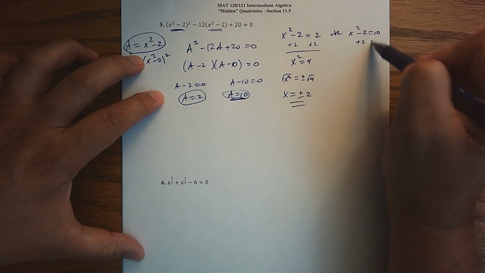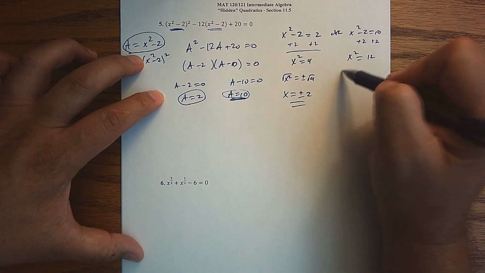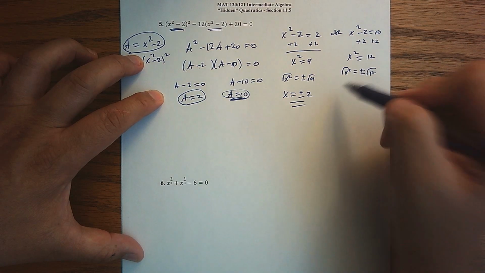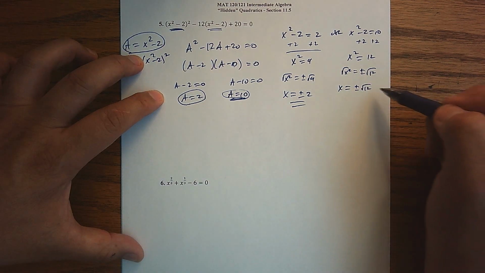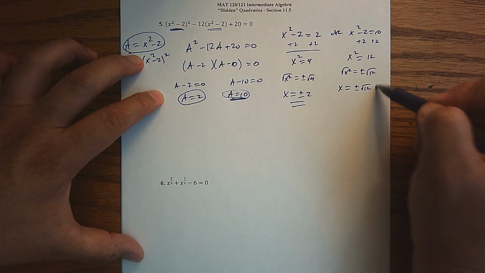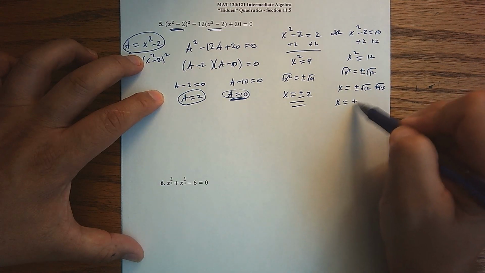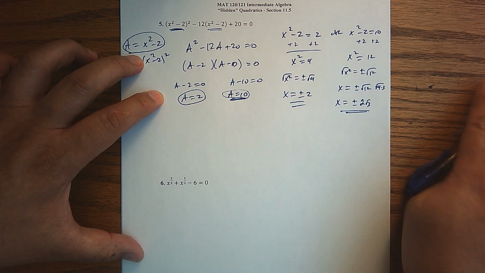Over here, if I add 2, we get x squared equals 12. Take a square root, add my plus and minus, right? We get x equals plus or minus the square root of 12. What we saw earlier in chapter 10 is this is the square root of 4 times 3. So if we simplify that, we get plus or minus 2 square roots of 3. So we basically get 4 answers here.